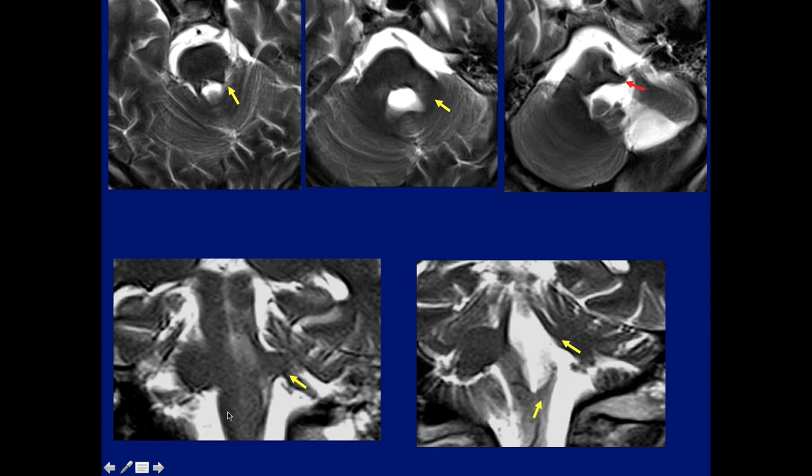Notice again on the coronal T2, large normal, smaller middle cerebellar peduncle, smaller superior cerebellar peduncle when compared to the other side, and notice how much smaller the inferior is compared to this side, the normal side.